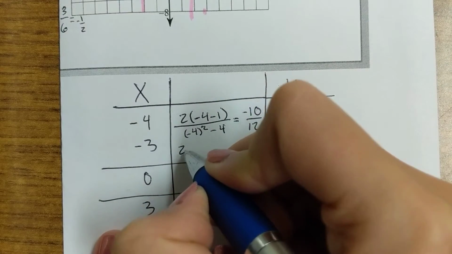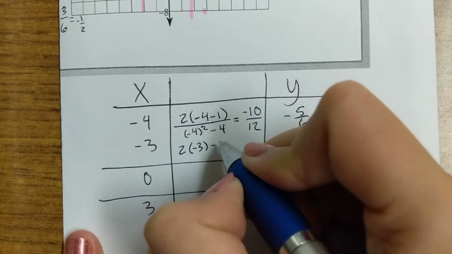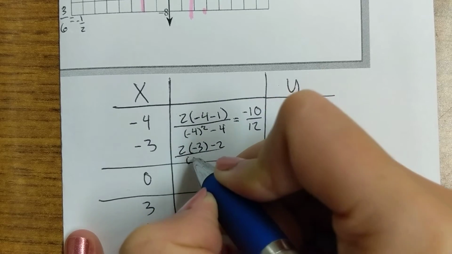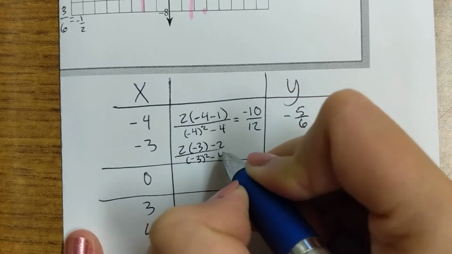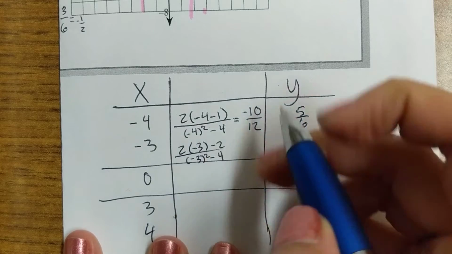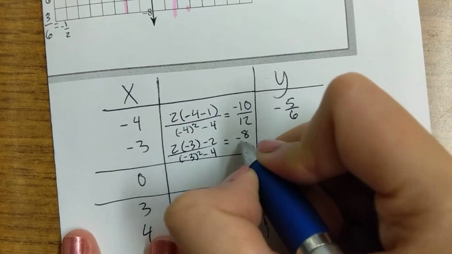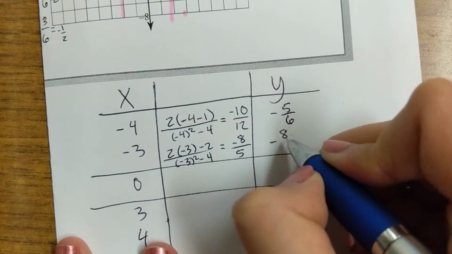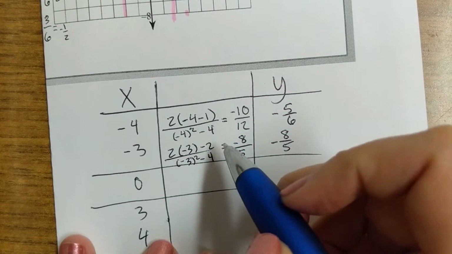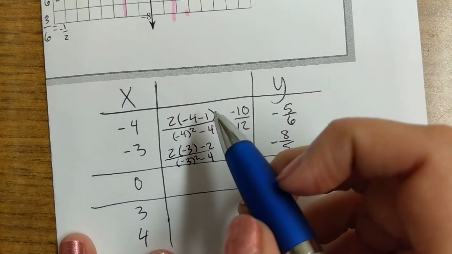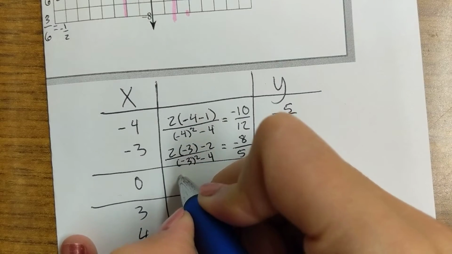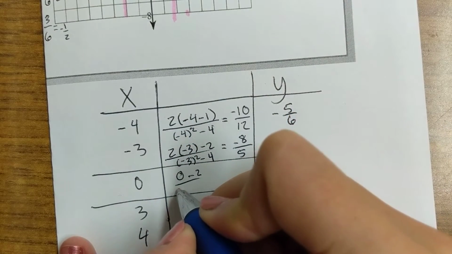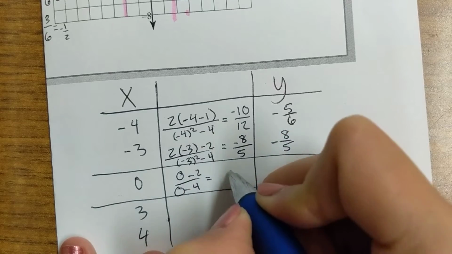All right, so 2 times negative 3 minus 2 over negative 3 squared minus 4. That is negative 6 minus 2 is negative 8. 9 minus 4 is 5. Negative 8 over 5. All right, plugging in 0 leaves me with 0 minus 2 over 0 minus 4, so that's 1/2.